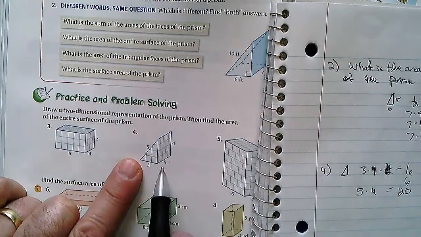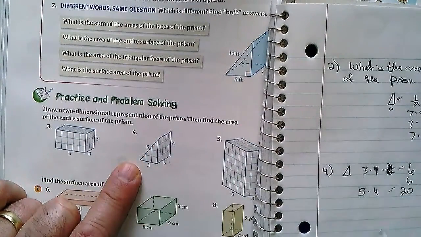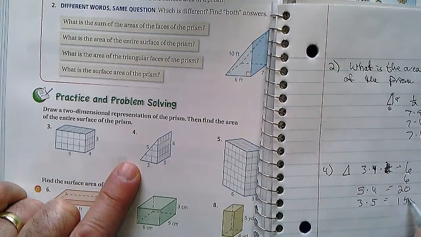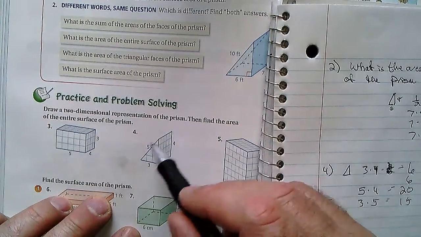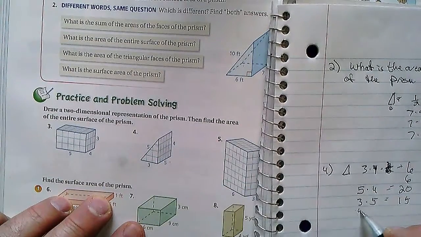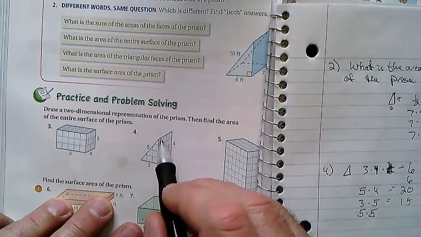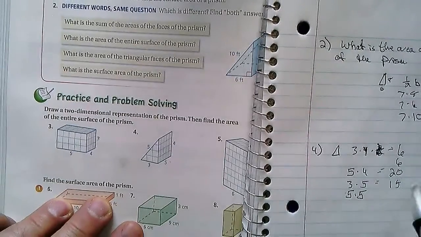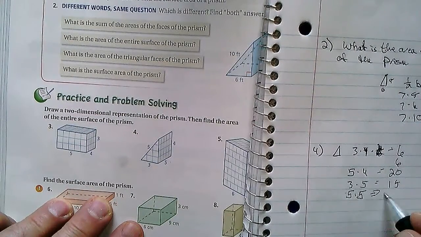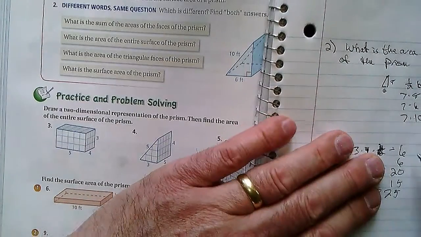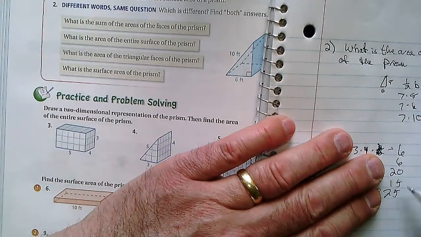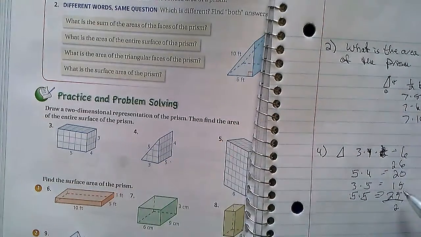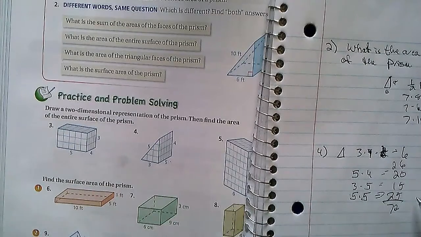And then I got this space underneath here, 3 times 5, which is 15. And then I've got this other side. It's 5 times 5. That's the side you can't see, just like over on this one, we couldn't see it. 5 times 5 is 25. So I'm going to add that: 6 plus 6 is 12, plus 10, 22, 2, 4, 6, 7, 72.